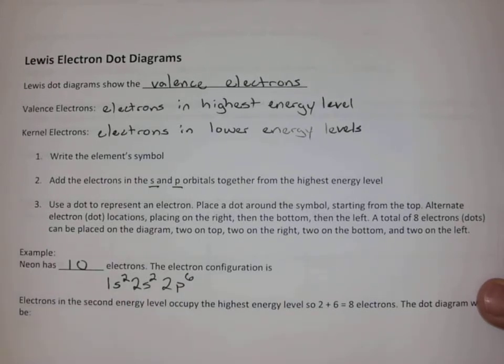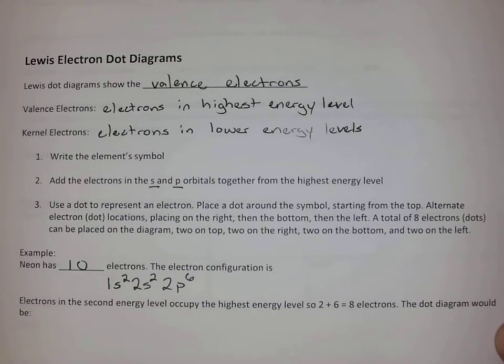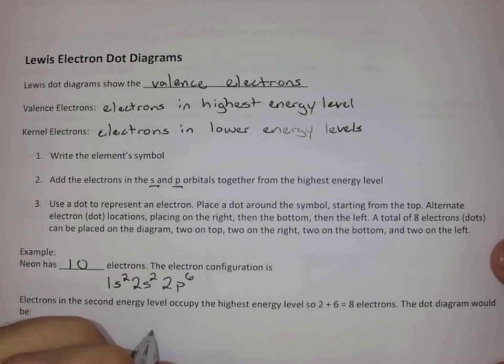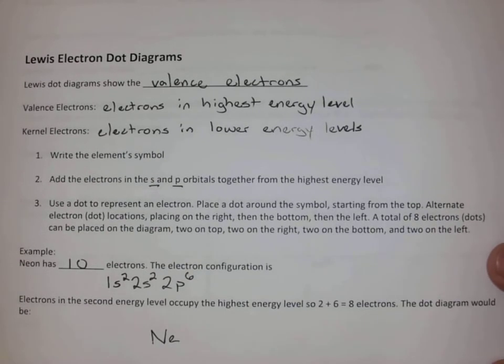Our highest energy level is the second energy level. We remember when we write the electron configuration, this first number is our energy level. The 1 with the 1s2 is a lower energy level, and those would be our kernel electrons. So we have 8 electrons total that we get to put onto our dot diagram. So the dot diagram, we're going to write our symbol first. That would be neon. Then we have 8 electrons that we get to place on our diagram.